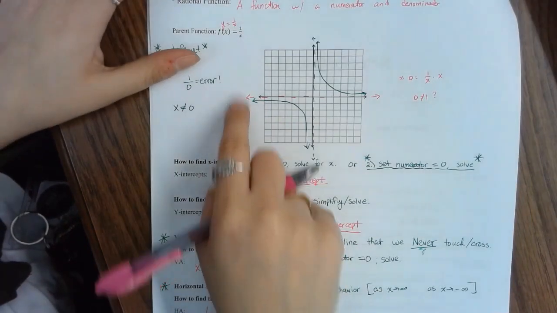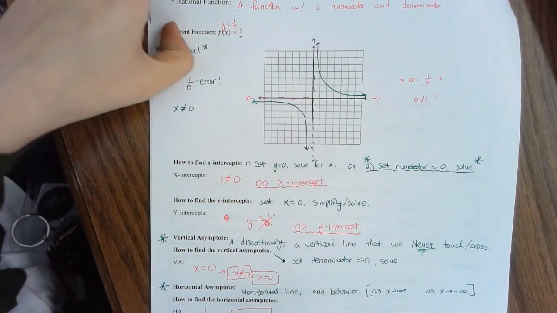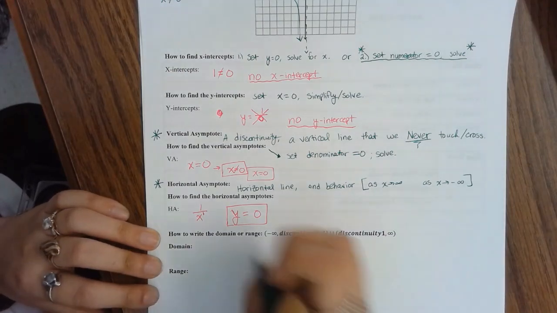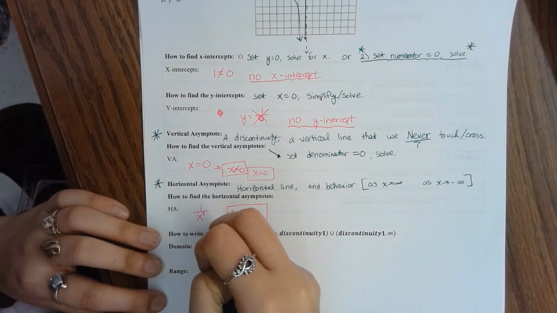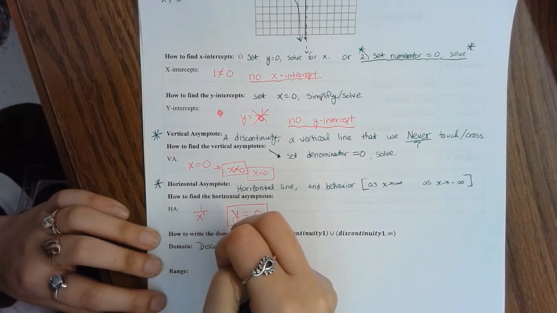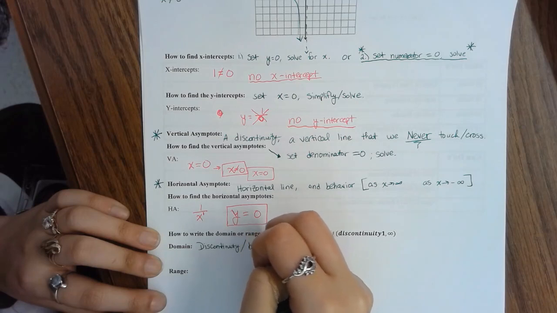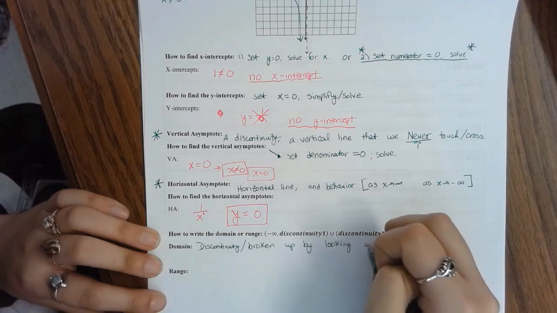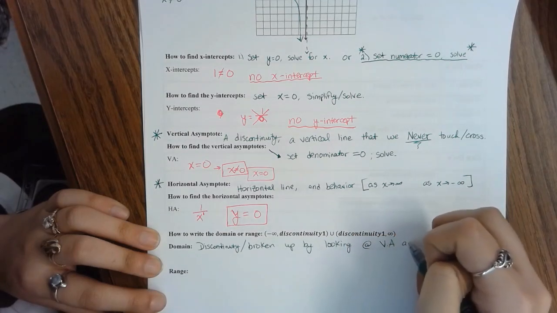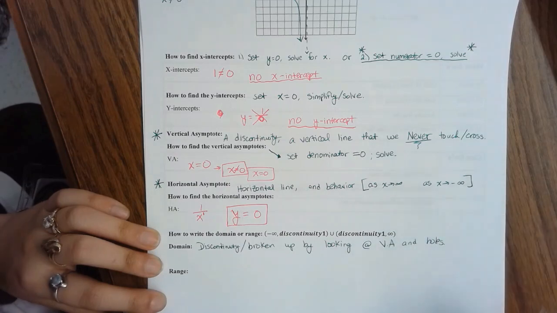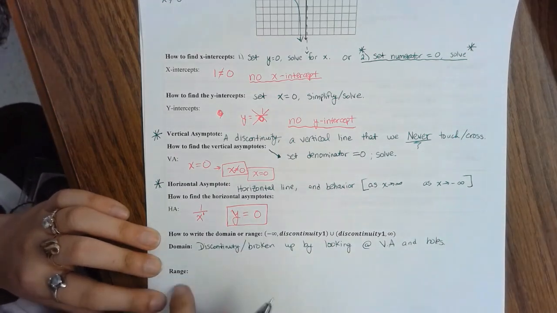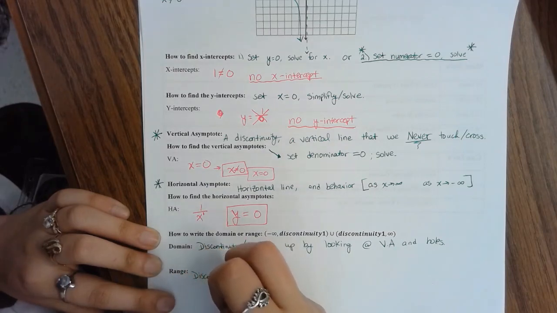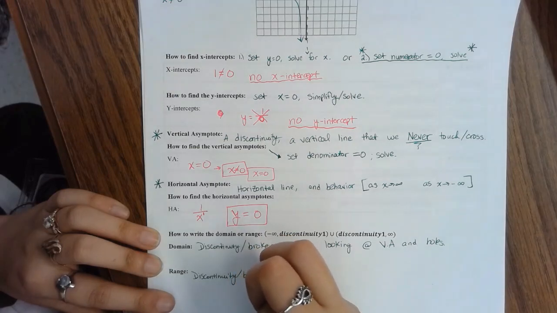Next up, we got domain and range. So domain is a discontinuity or broken up by looking at your vertical asymptotes and holes. We'll talk about holes in the next video. Okay? And the range is also a discontinuity or broken up by your horizontal asymptote. It's the only way you could break it up.